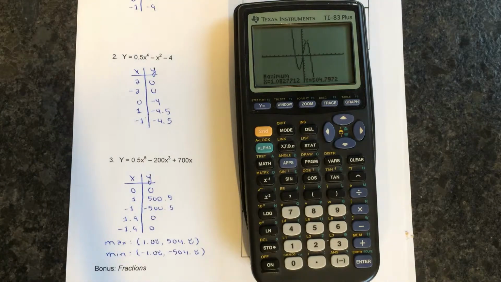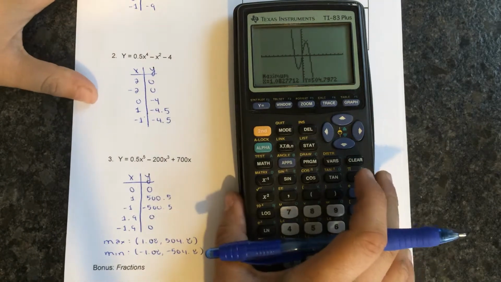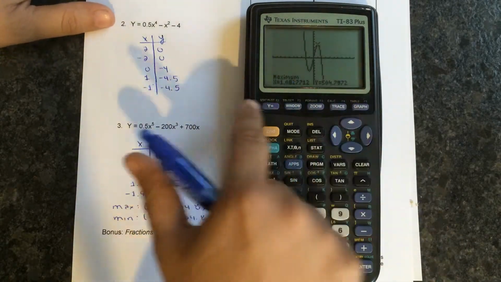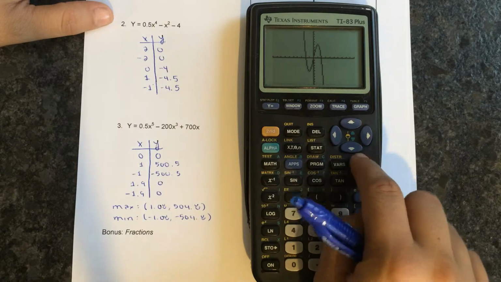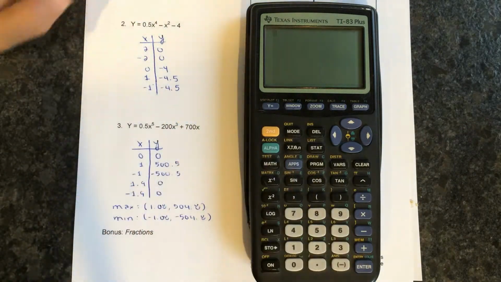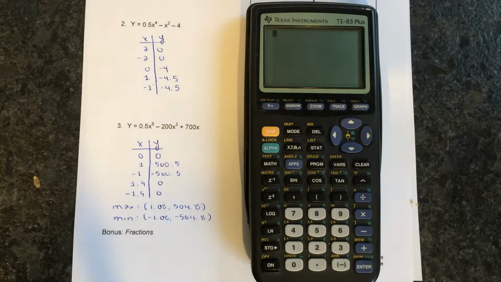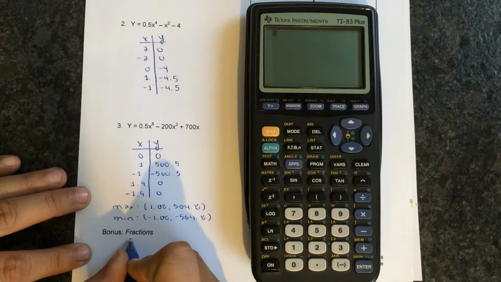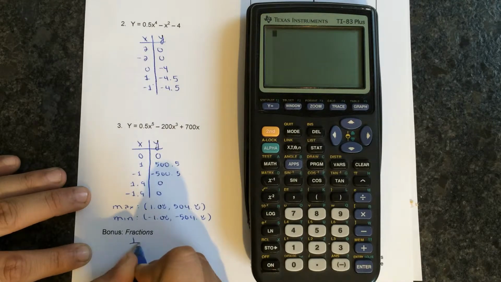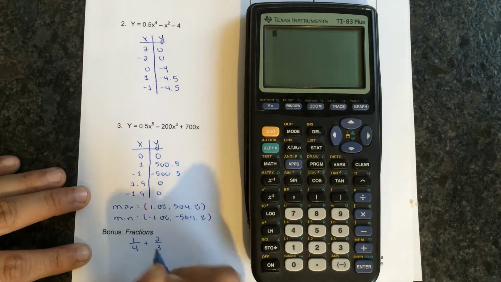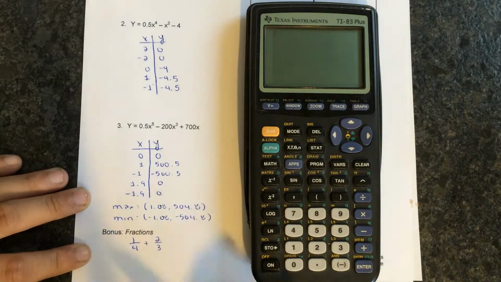I'm going to go ahead and go through this bonus feature, which is going through fractions on the calculator. A lot of students don't know how to do fractions on the calculator. So to get out of the graphing, you could just hit clear until you escape, and then you're back to the home screen, or you could hit second quit, and that'll also exit you out of anything you're in. Okay, so let's do some fractions. Let's say I want to add 1/4 plus 2/3.